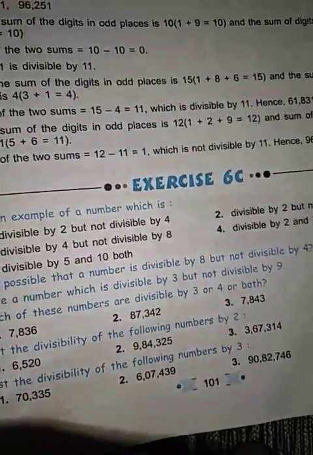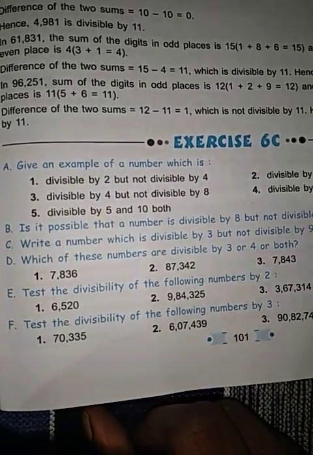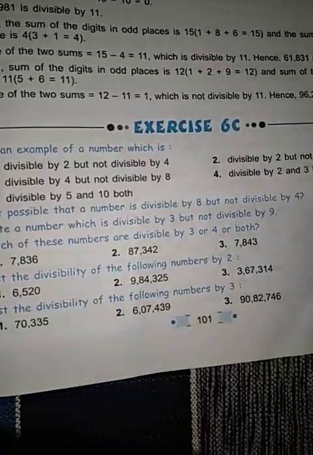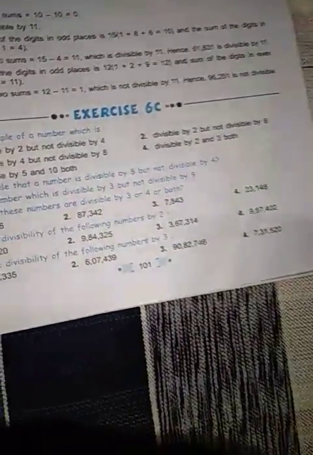So now exercise 4C. Exercise 4C is based upon divisibility tests and multiplication factors.